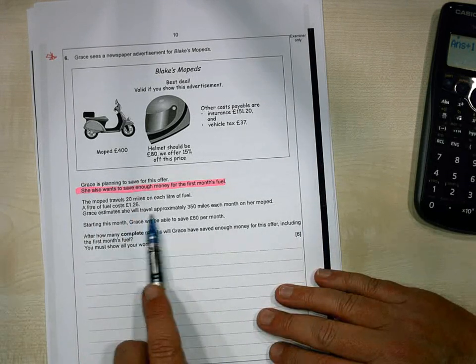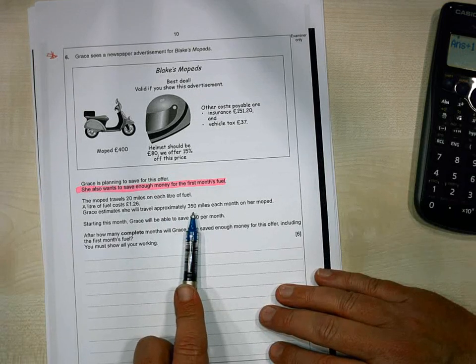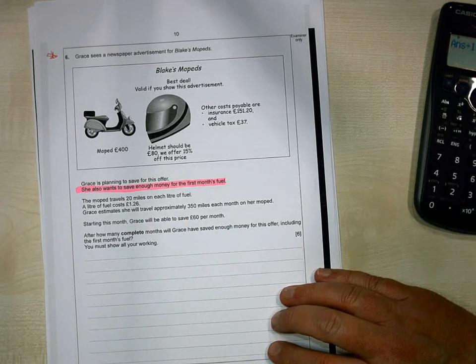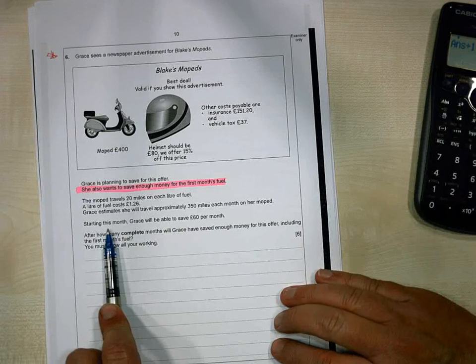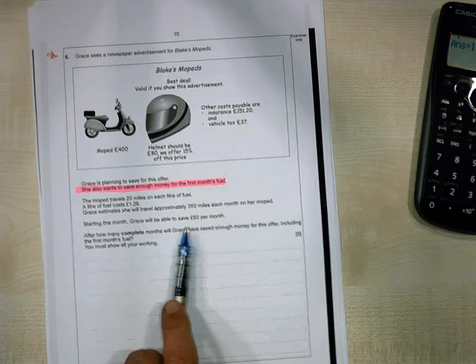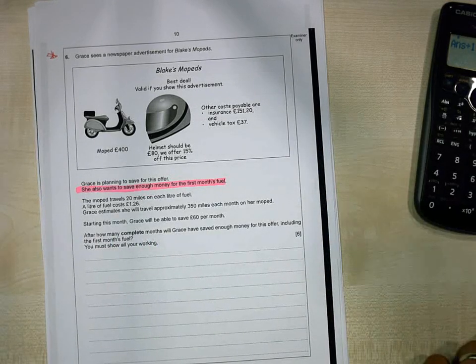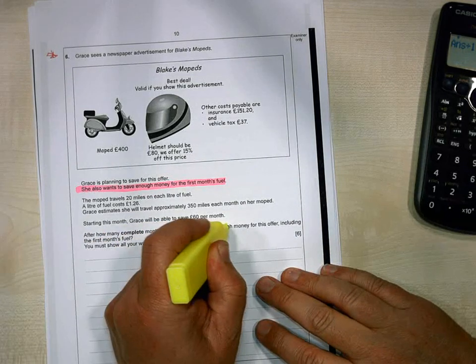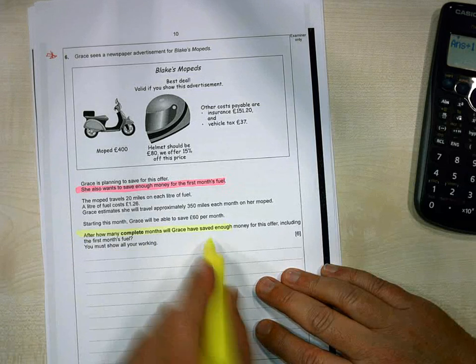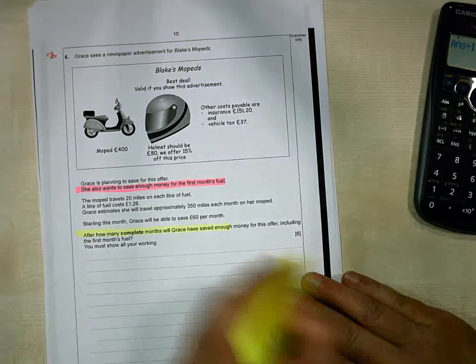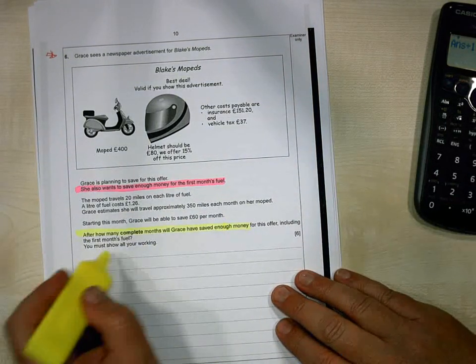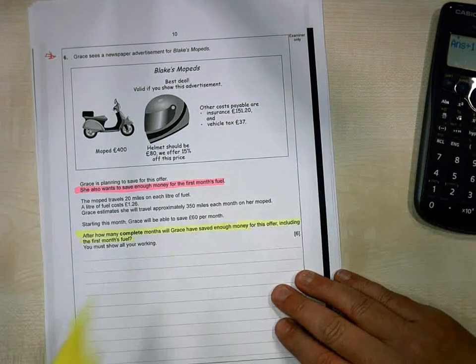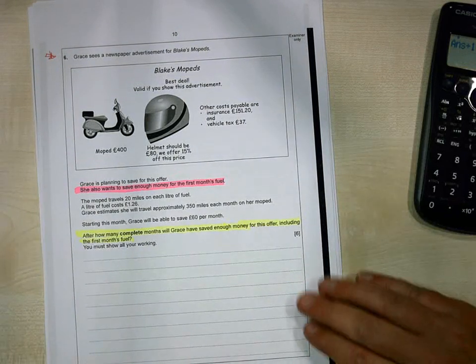She estimates she will travel approximately 350 miles each month. Starting this month, Grace will be able to save £60 a month. Here's the question. After how many complete months will she have saved enough money, including the first month's fuel? You must show all your working.